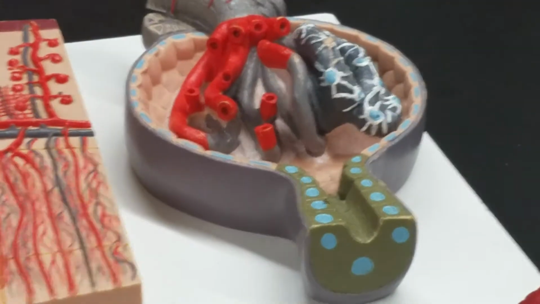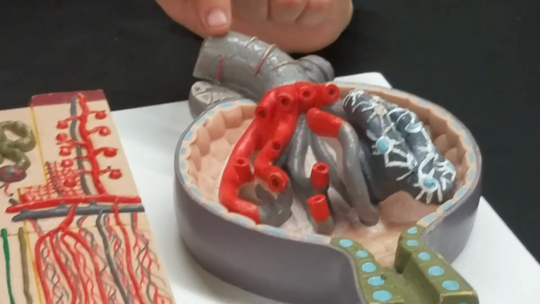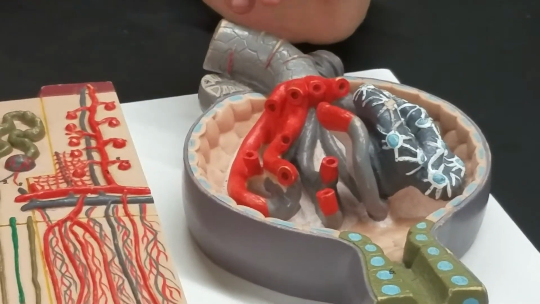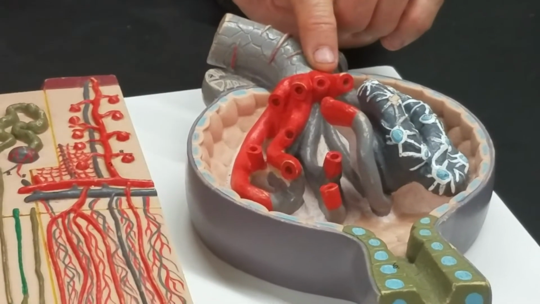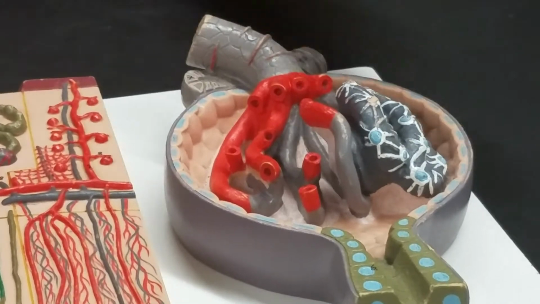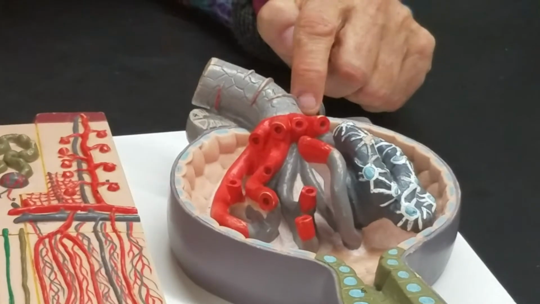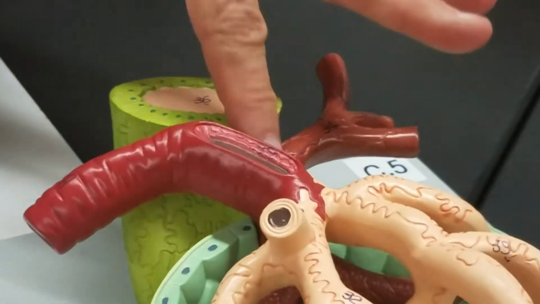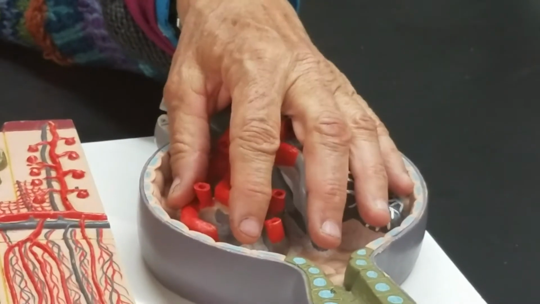This would be afferent arteriole. That's part of the juxtaglomerular apparatus where it has measuring devices to measure the blood pressure in the afferent arteriole to decide whether you need to vasoconstrict or vasodilate. This would be the afferent arteriole in this model. This would be the efferent arteriole. This would be the efferent arteriole in this model. This whole cluster and this whole cluster would be the glomerulus.